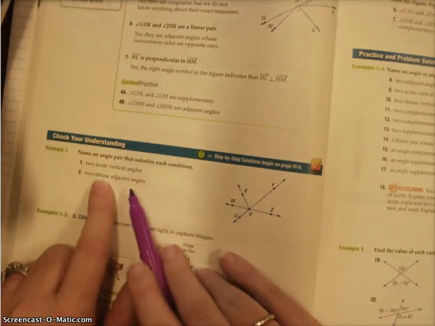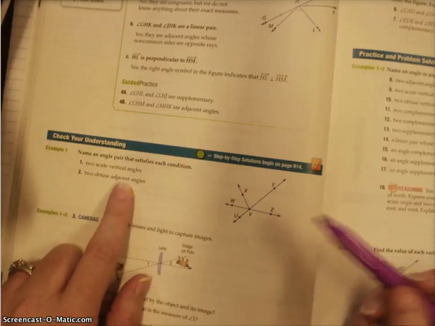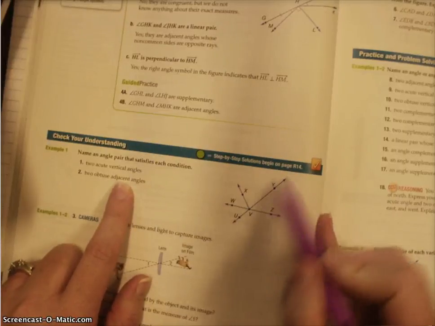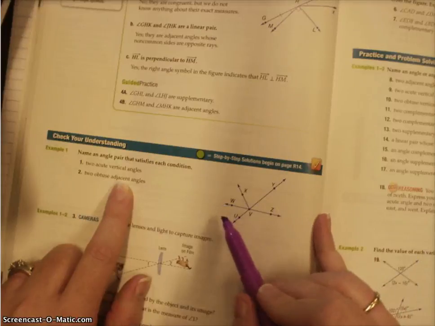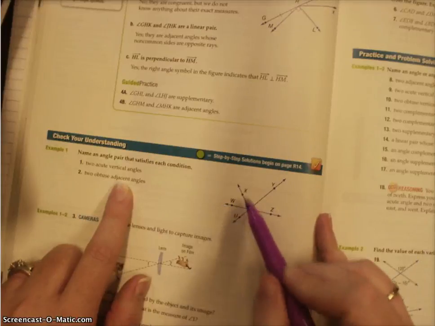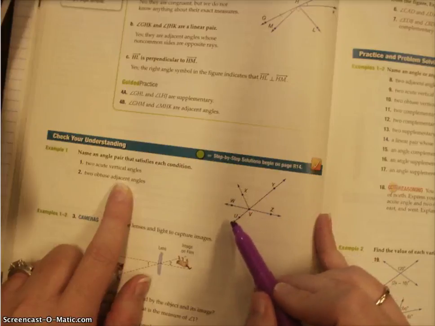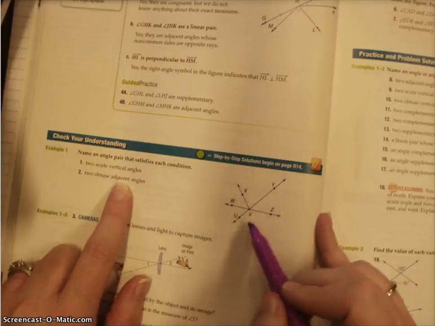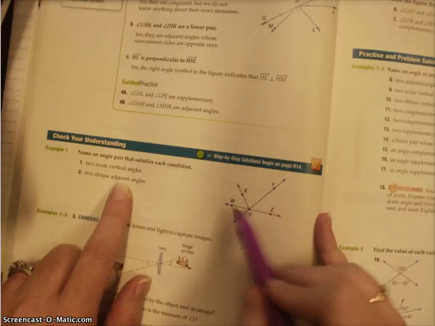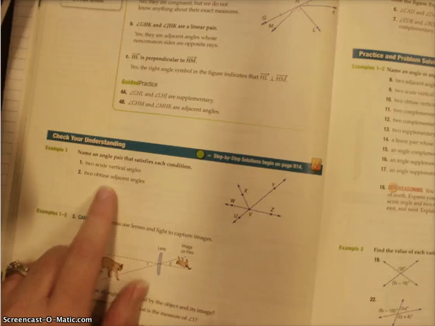So two obtuse adjacent means they have to be on the same line. So you've got angle UVX and WVY. Okay.